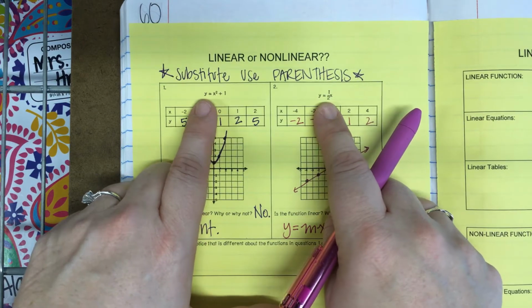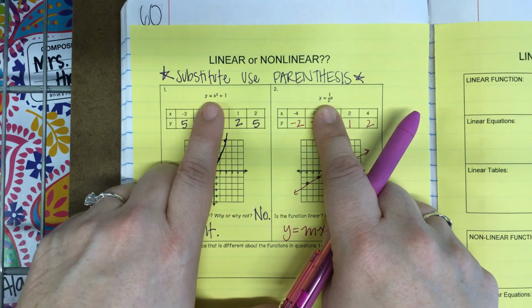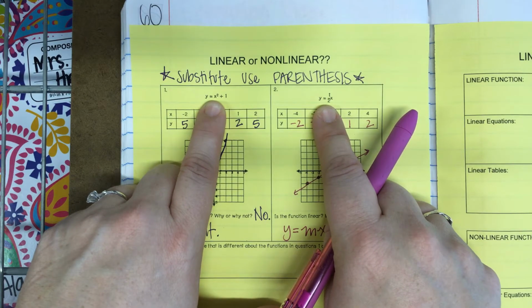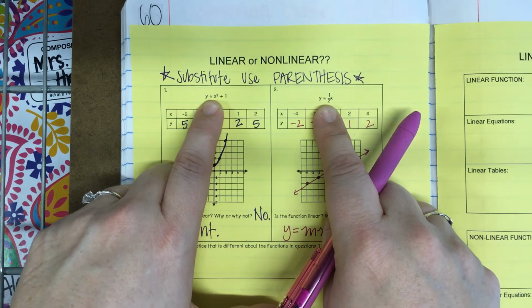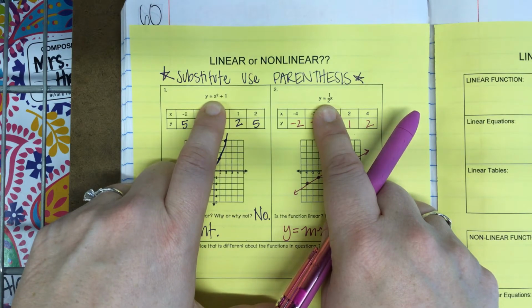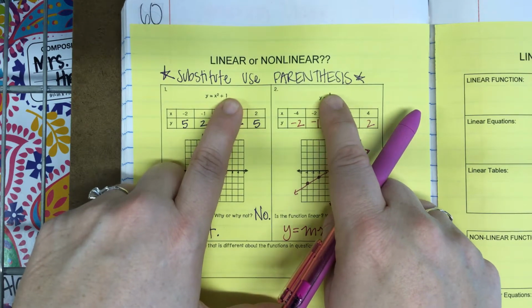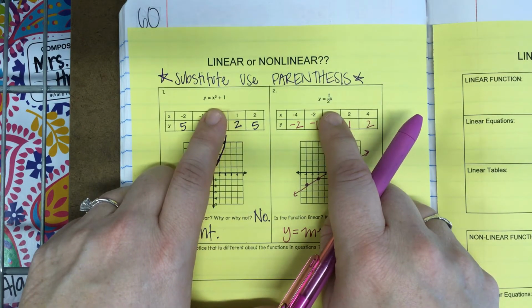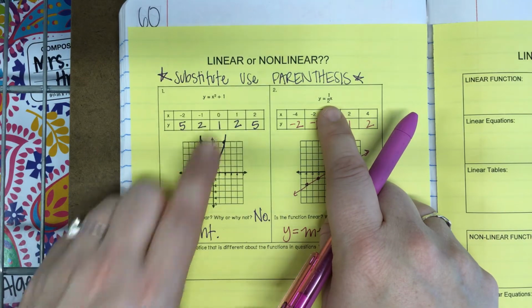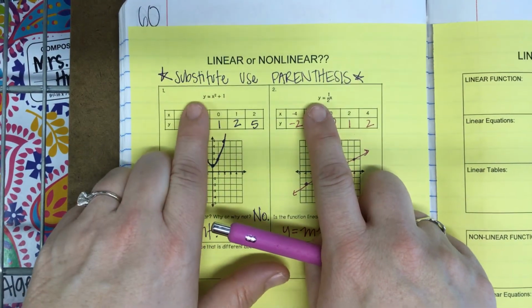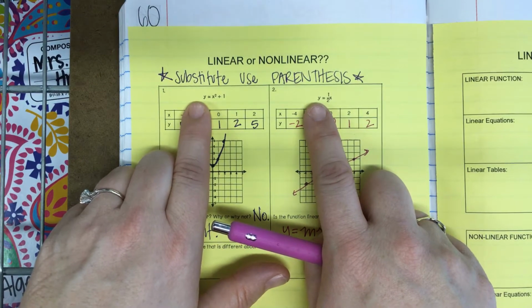Isabella, what's one thing that's the same? Yeah, they both start with y equals. That's the same. What else is the same? Nico, what's the same? They both have the number 1 in them? What else is the same, Alex? They both have x. They're going to have an input, a number you put into the problem, an x, and an output, a number that comes out, the answer.